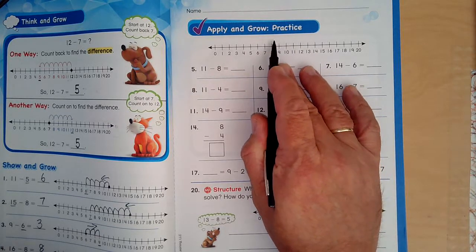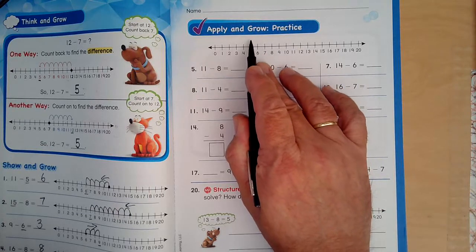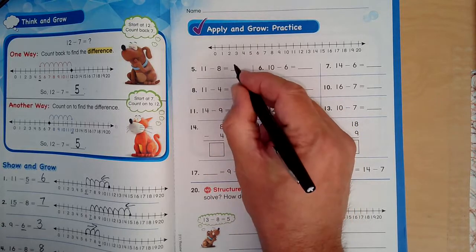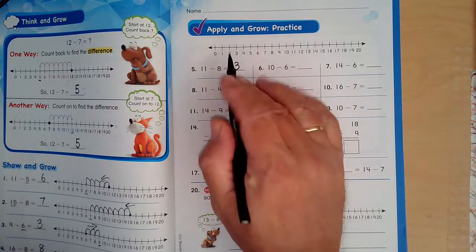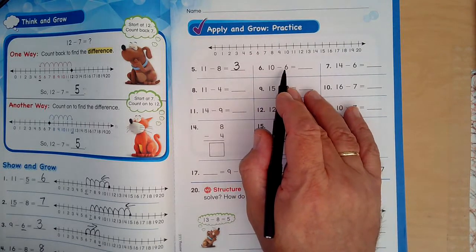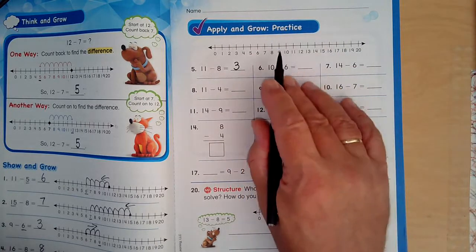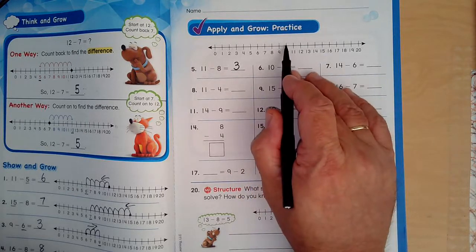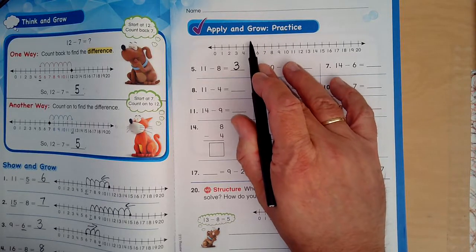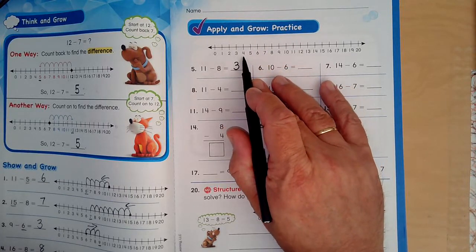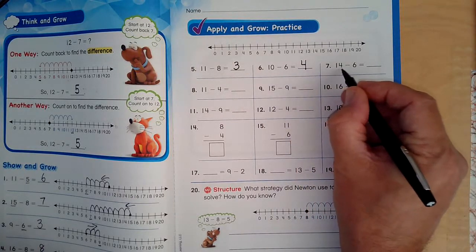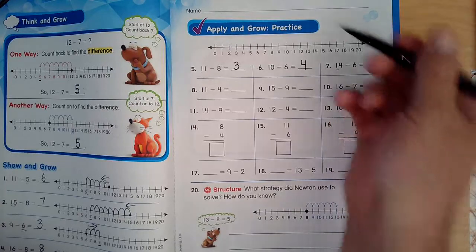1, 2, 3, 4, 5, 6, 7, 8. And when I moved and I went back, I landed on the 3. Let's do counting back. 10 minus 6. I started at the 10 and I go back 6. 1, 2, 3, 4, 5, 6. Where did I end up? On the 4. When I start at the first number, I'm going to go back.